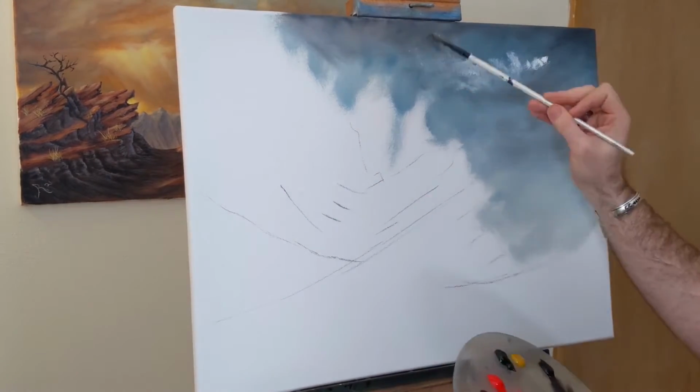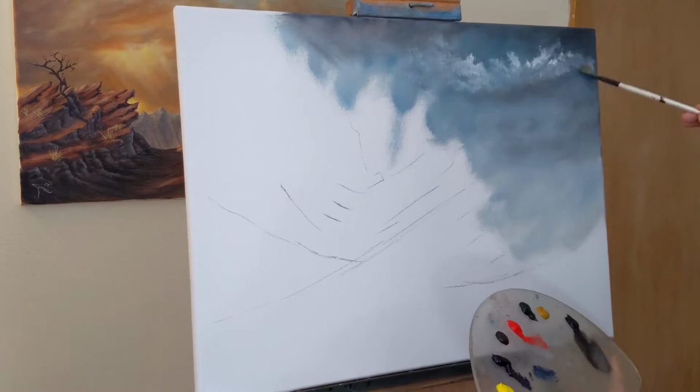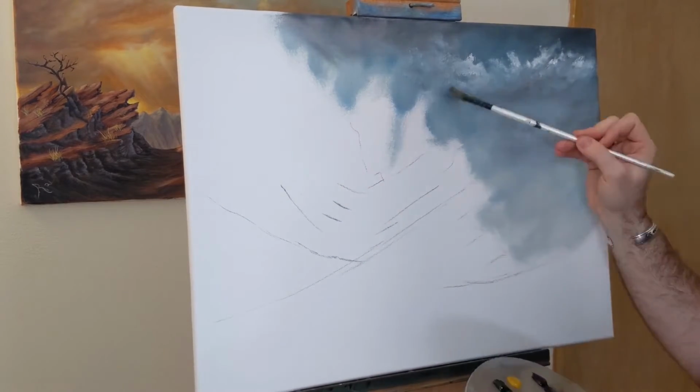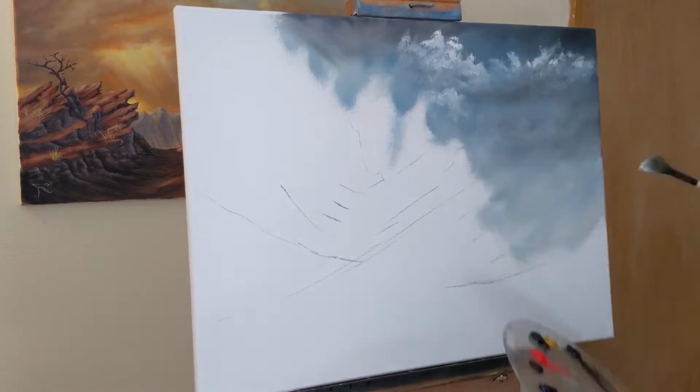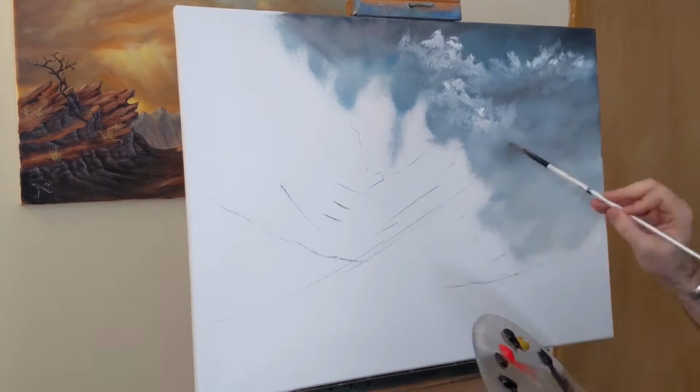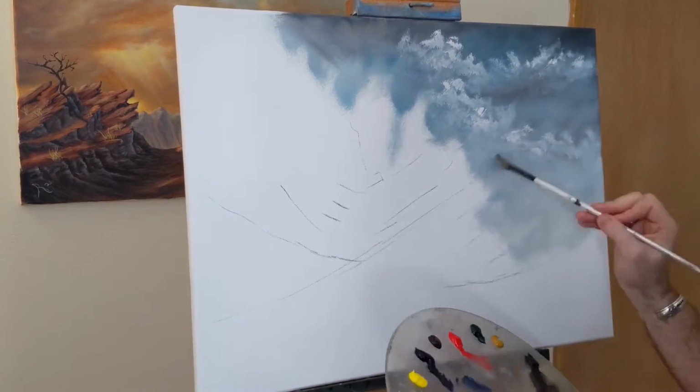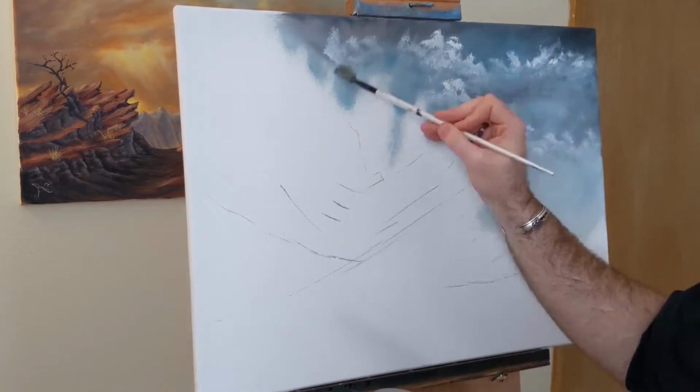This is probably my favorite way to add in clouds. I know it's a really simple and easy way to add clouds. Just take paint, put it on the end of a fan brush and swirl it around. And it's just such a simple and easy way to make clouds. It's just one of my favorite ways.